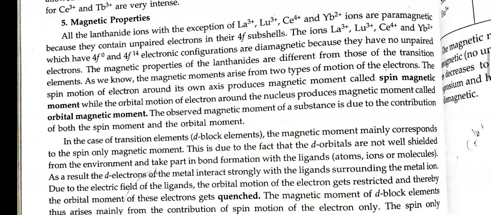As we know, the magnetic moment arises from two types of motion of the electron. The spin of the electron around its own axis produces a magnetic moment called spin magnetic moment, while the orbital motion of the electron around the nucleus produces a magnetic moment called orbital magnetic moment. The observed magnetic moment of a substance is due to the contribution of both the spin moment and the orbital moment. In the case of transition elements, d block elements, the magnetic moment mainly corresponds to the spin-only magnetic moment. This is due to the fact that d orbitals are not well shielded from the environment and take part in bond formation with the ligands, atom, ion, or molecule.